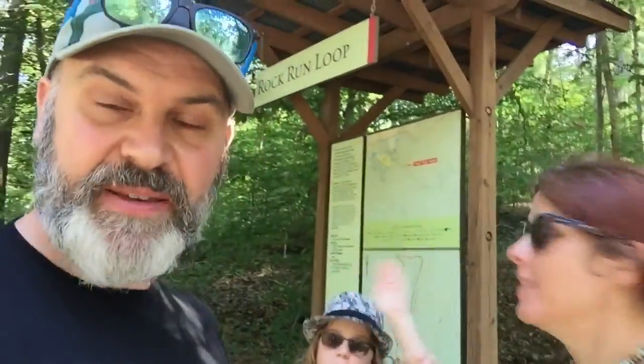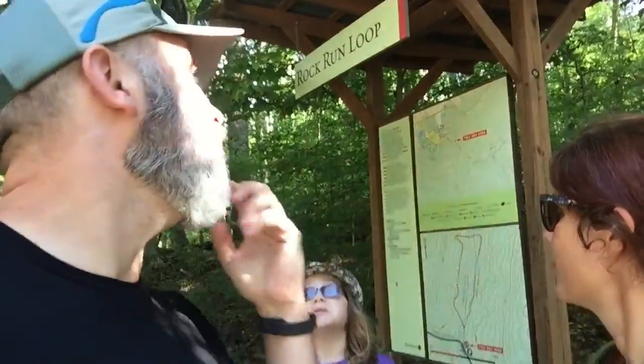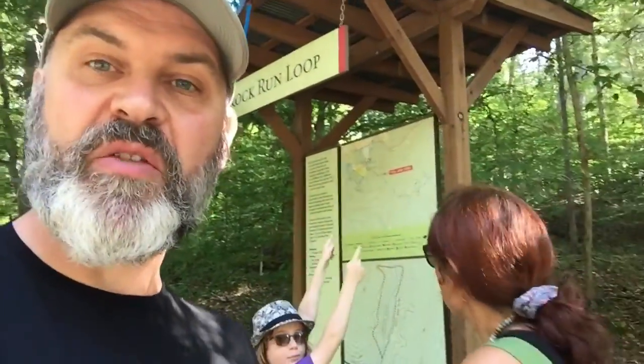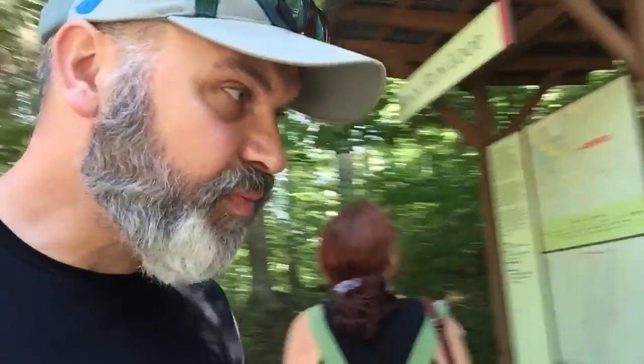We're going to be investigating specifics. So we're looking at Rock Run Loop. We've done this walk before, but we're now going to be doing it again, looking at it from a kind of Minecraft point of view. So we're going to be going around doing the mapping.